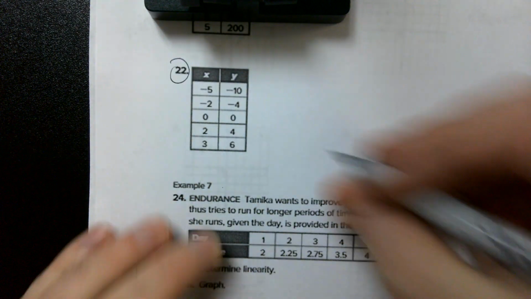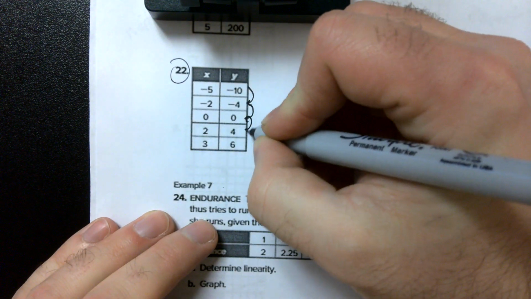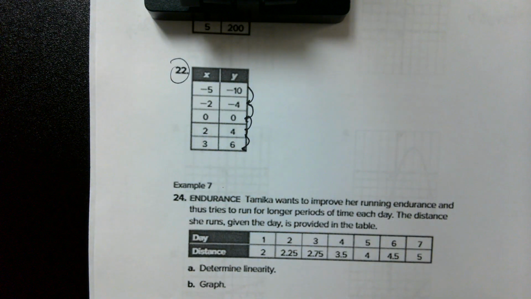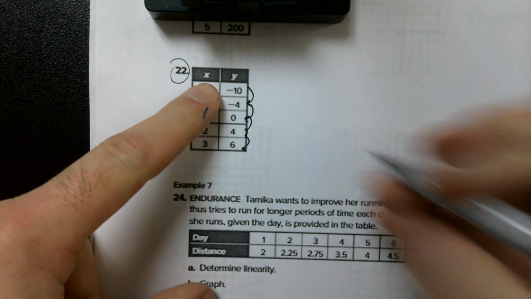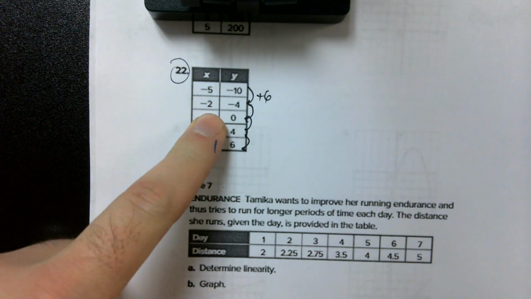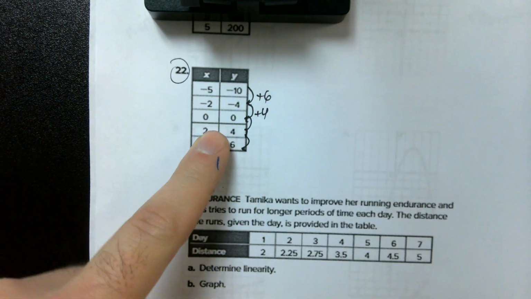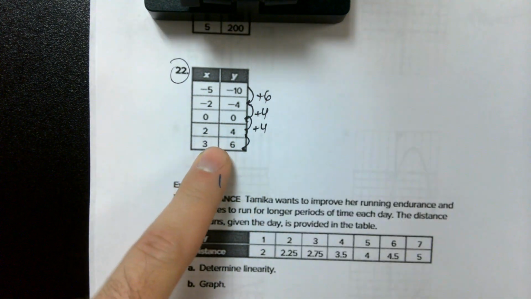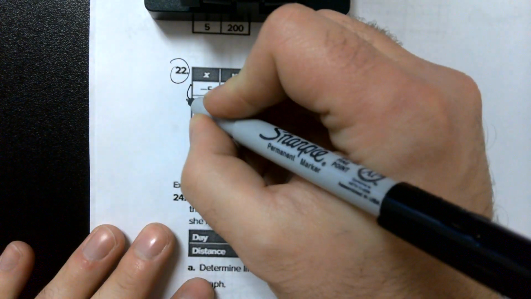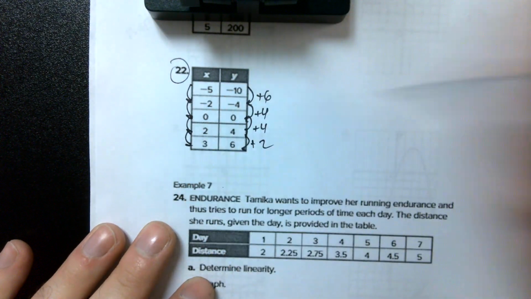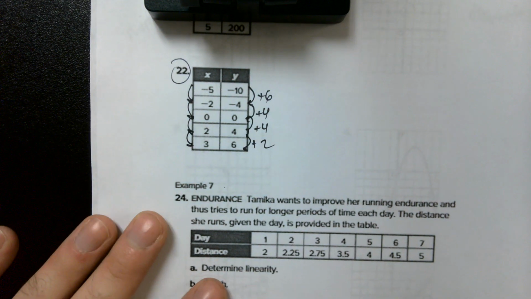22. I see a table. I'm going to draw some arrows. How would I get from negative 10 to negative 4? Plus 6. What about from negative 4 to 0? What about from 0 to 4? What about from 4 to 6? Right away, that looks pretty non-linear, but let's check the other side.